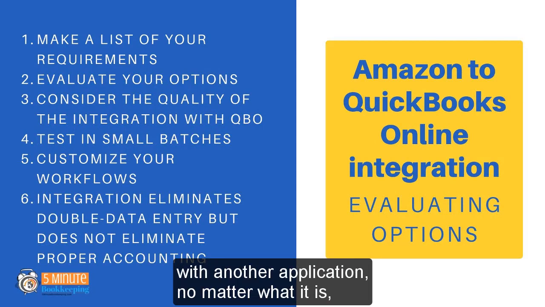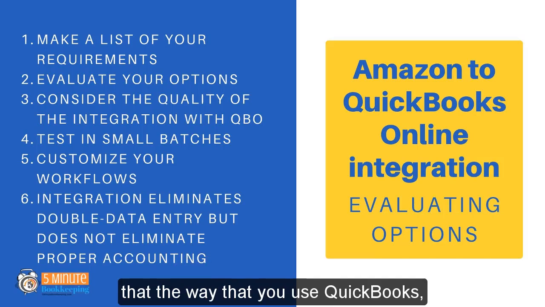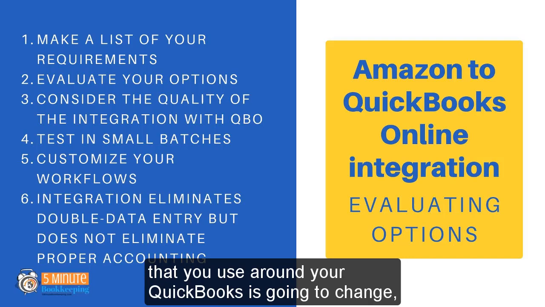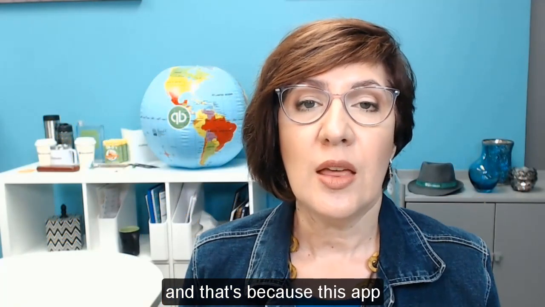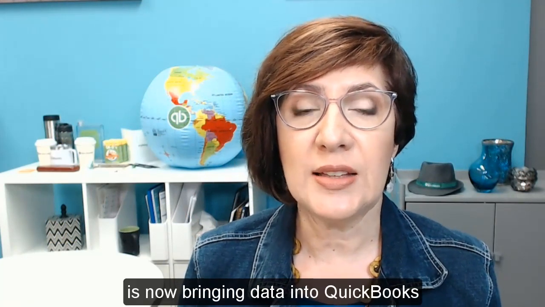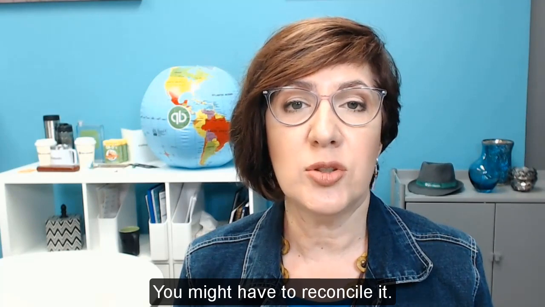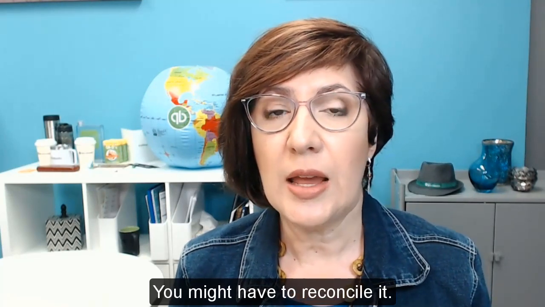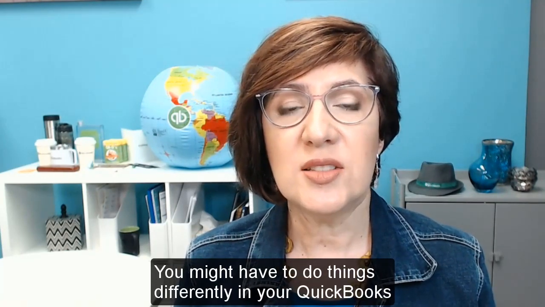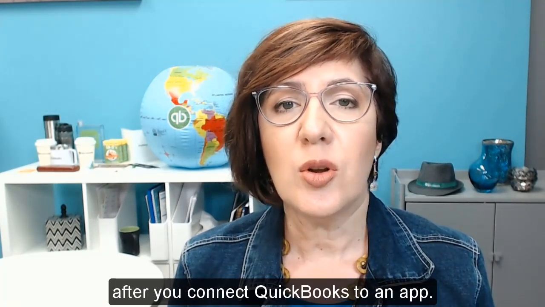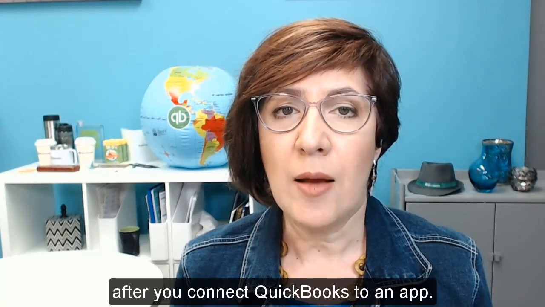Also consider that once you connect QuickBooks with another application, no matter what it is, the way that you use QuickBooks, the workflows and the systems and processes that you use around your QuickBooks is going to change. And that's because this app is now bringing data into QuickBooks, which you have to treat differently. You might have to reconcile it. You might have to do things differently in your QuickBooks after you connect QuickBooks to an app.